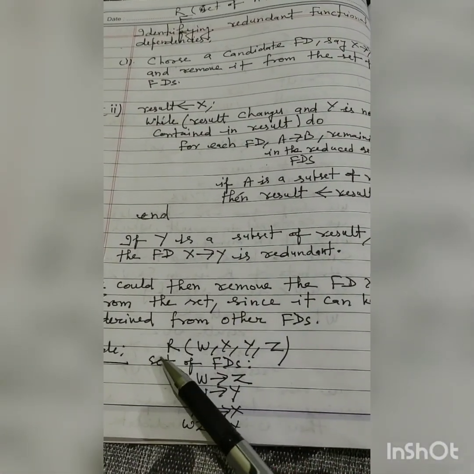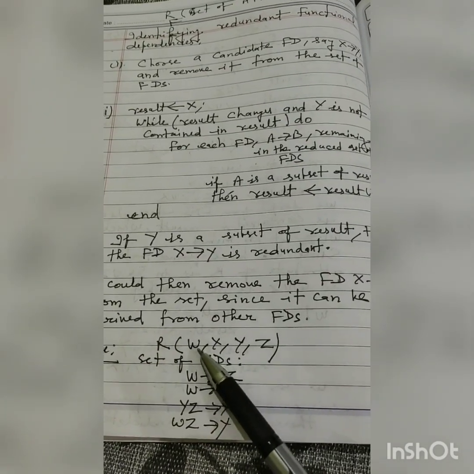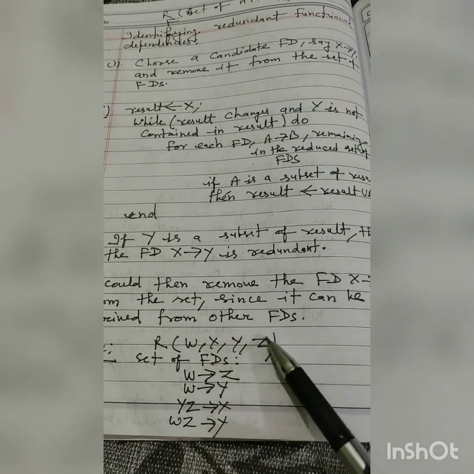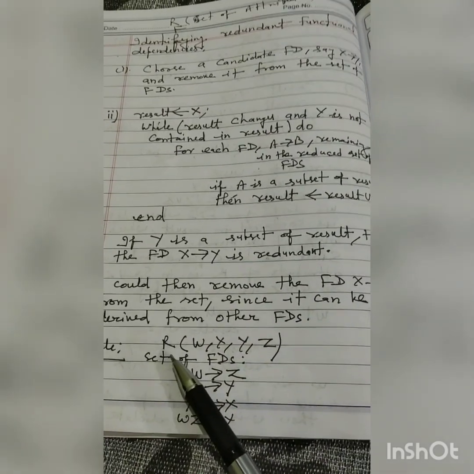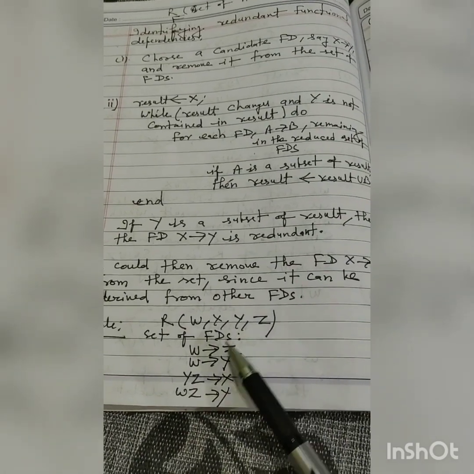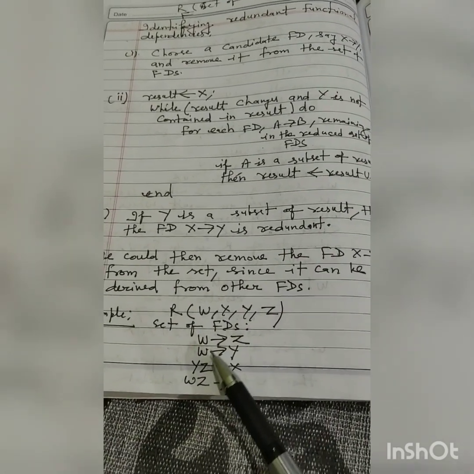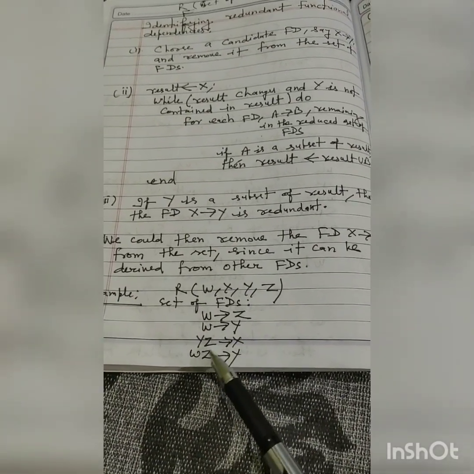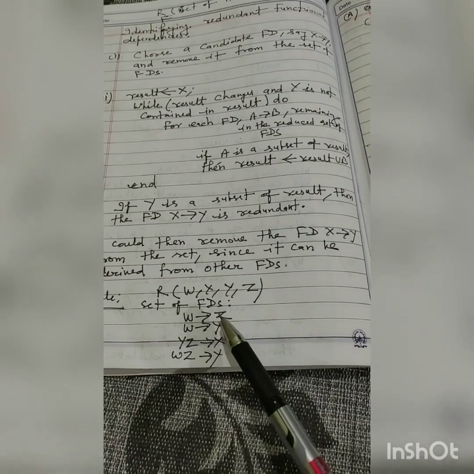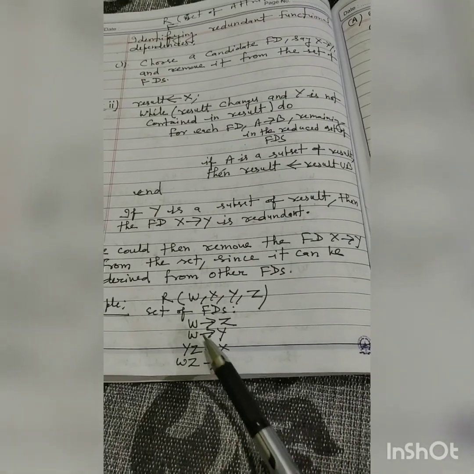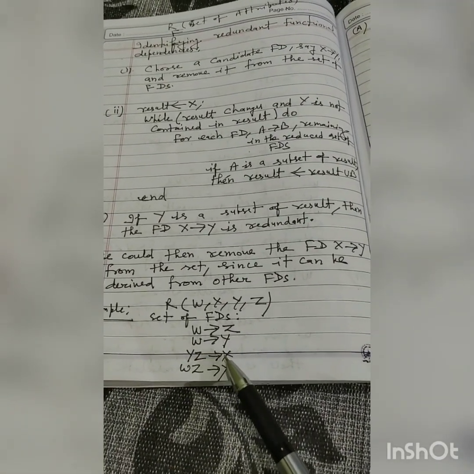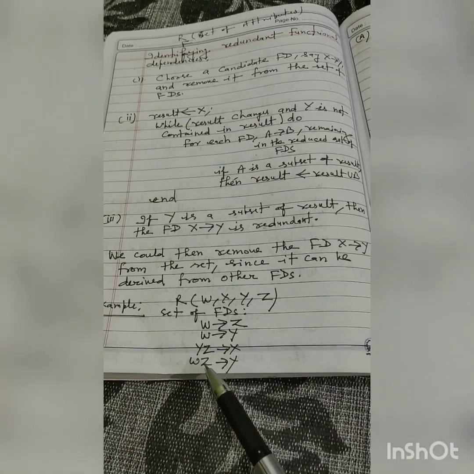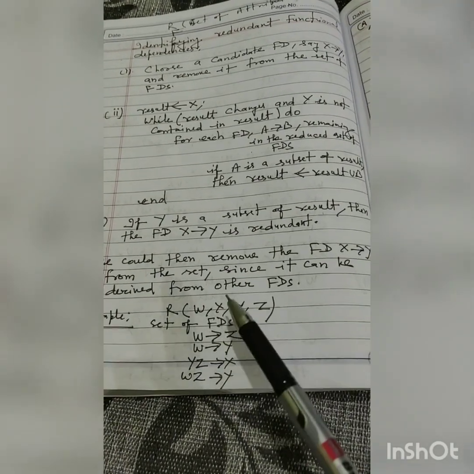We have a relation R with the attributes W, X, Y, Z, and the set of functional dependencies given are W to Z, W to Y, YZ to X, and WZ to Y. It means Z is functionally dependent on W, Y is functionally dependent on W, X is functionally dependent on YZ, and Y is functionally dependent on WZ.